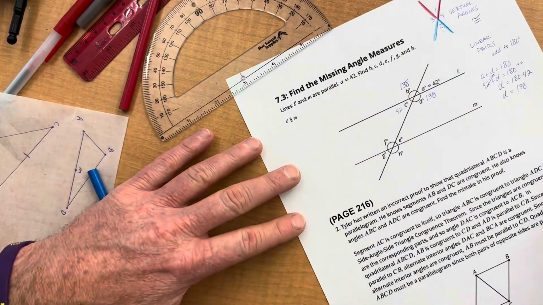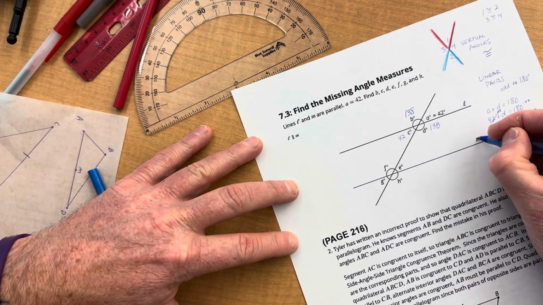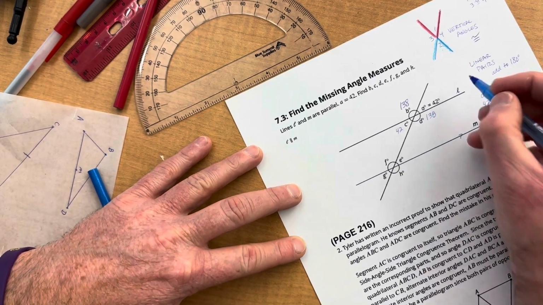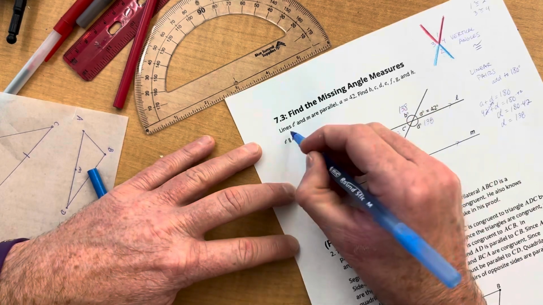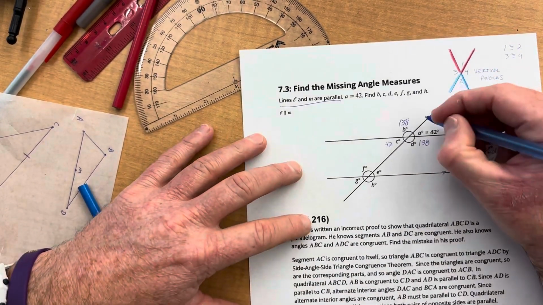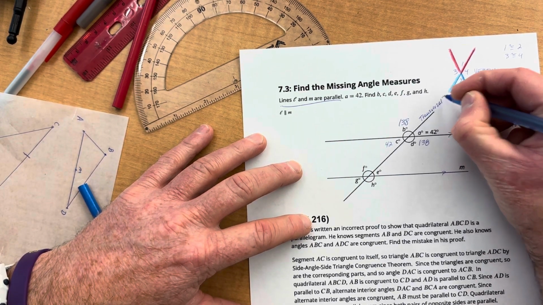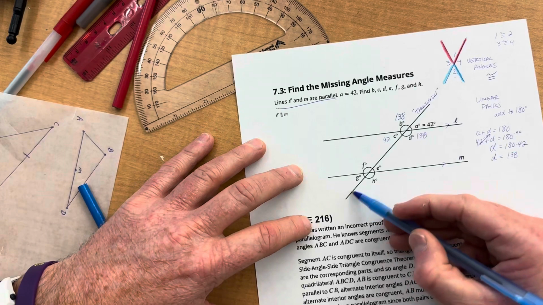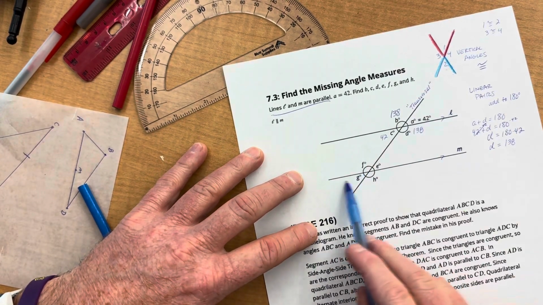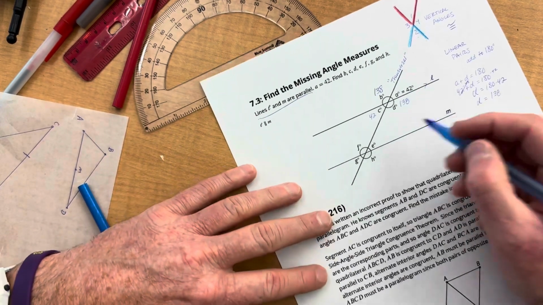Okay, the next thing they tell you is that lines L and M are what's known as parallel lines. That was given to you. So this line right here is a transversal. So a transversal cutting across parallel lines means we got some more angle relationships.